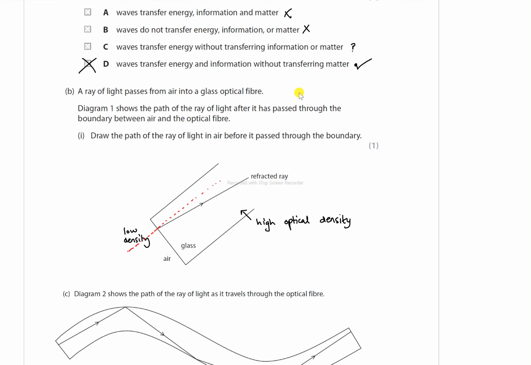What's happened is the light has come in at this big angle, and because it's gone from less dense to more dense, this angle is smaller. So it has refracted towards the normal, bending towards the normal. So that's what you can draw.